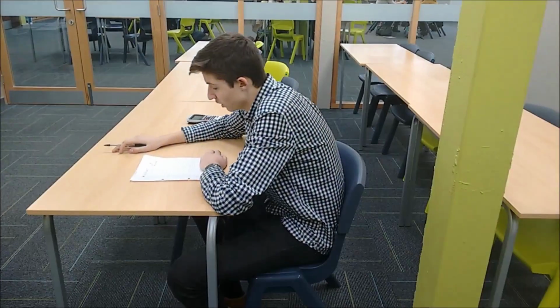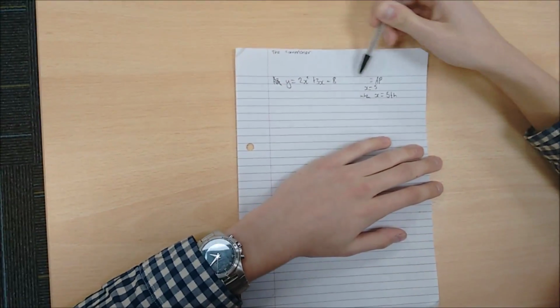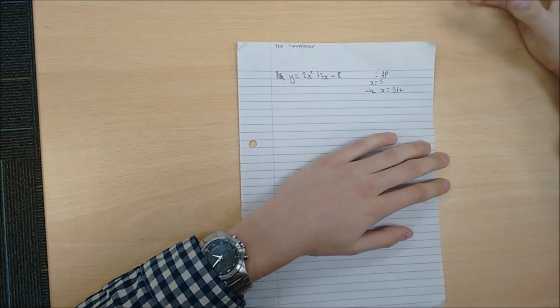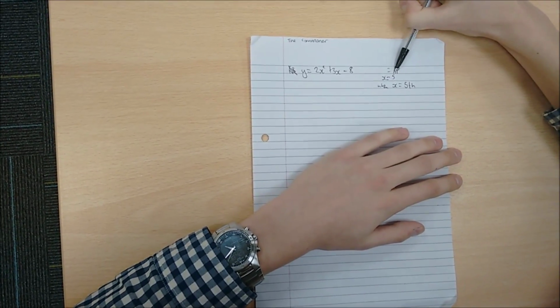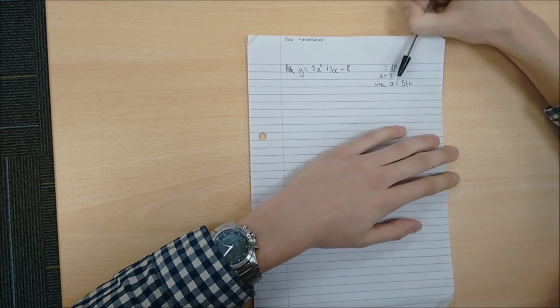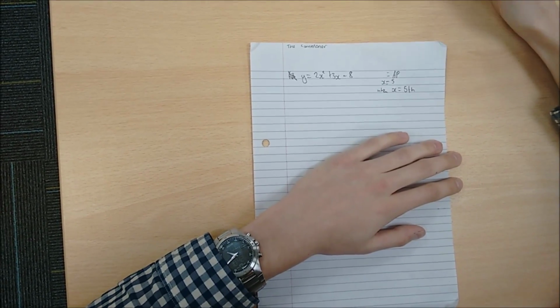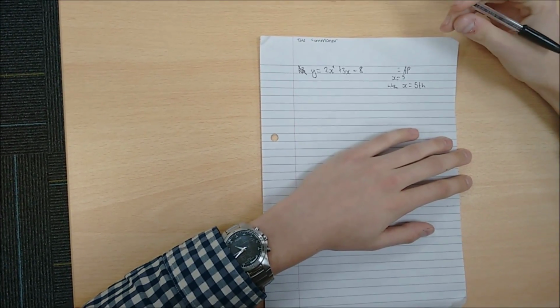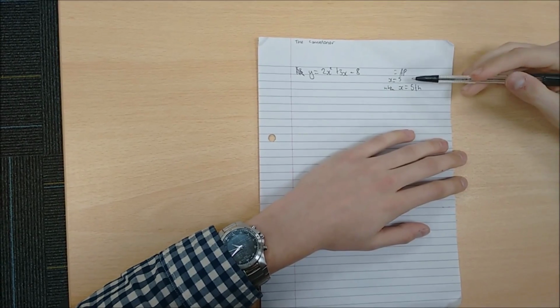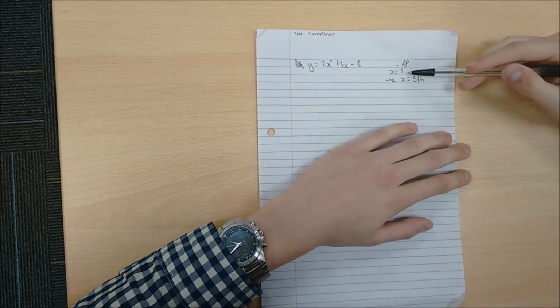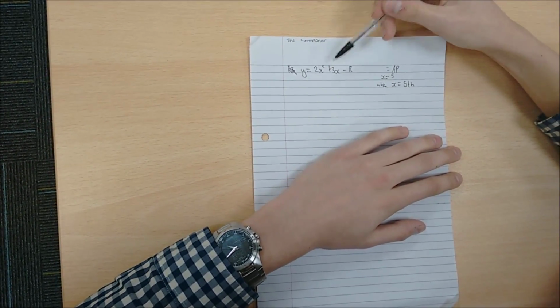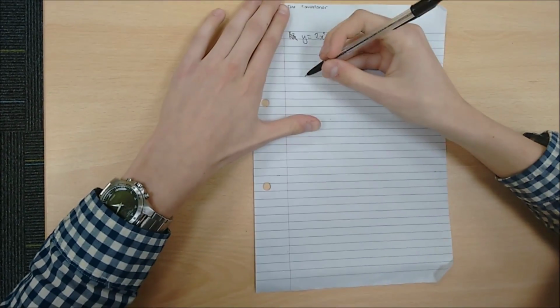This time, the question is y equals 2x squared plus 3x minus 8. And that's our line, A and P, 2 points. The x value at A is 5, and the x value at P is 5 plus h. And h we don't know what it is, it's just a number. The y values we don't know either, but we can substitute 5 into the equation to get them out. So we could draw a graph to help us work this out.